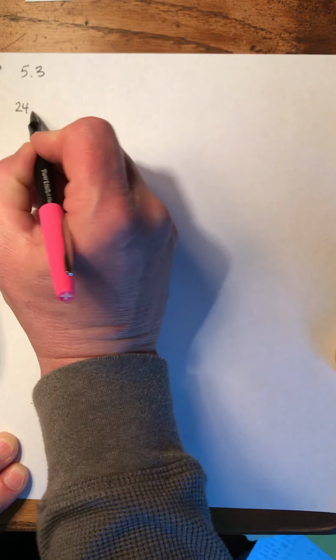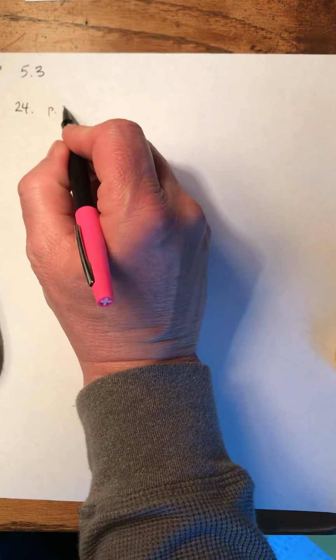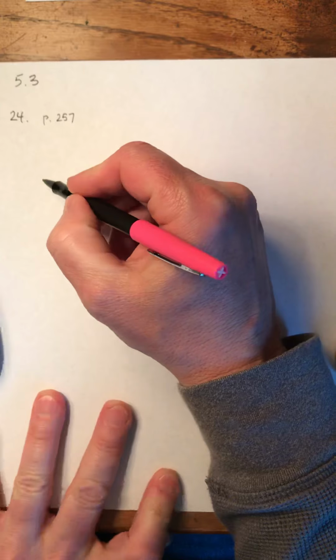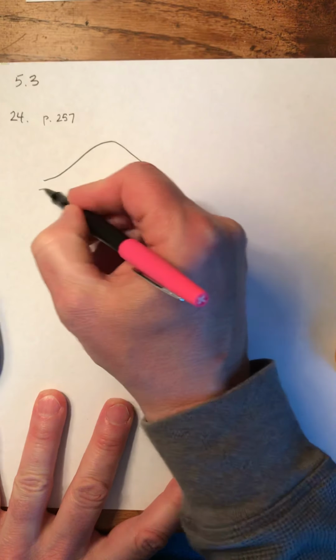So number 24, number 24 in your book on page 257. This is what number 24 says: find the z-score that has 78.5% of its distribution area to the left. So let's draw a picture because it's good to get a visual.